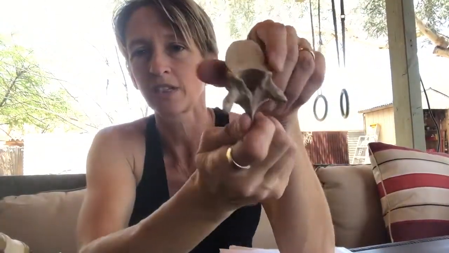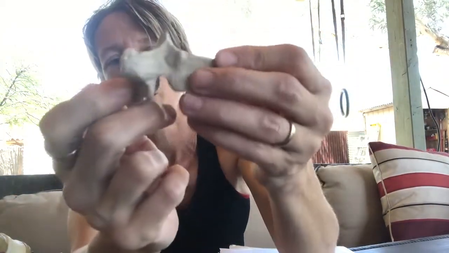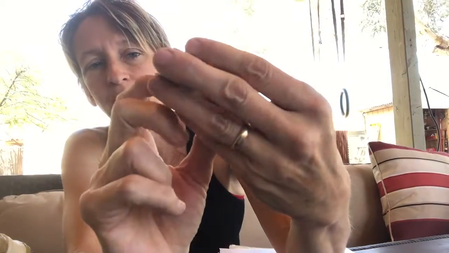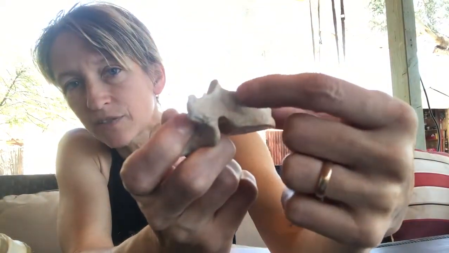Okay, so now let me show you how I figured out that this was L1, because on the top part of the body here is a facet.